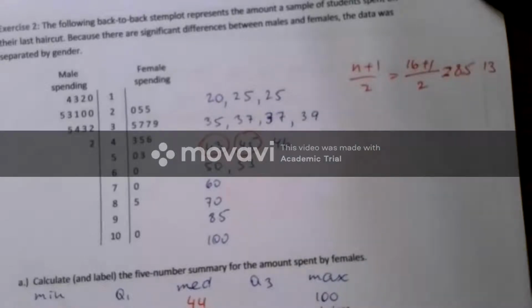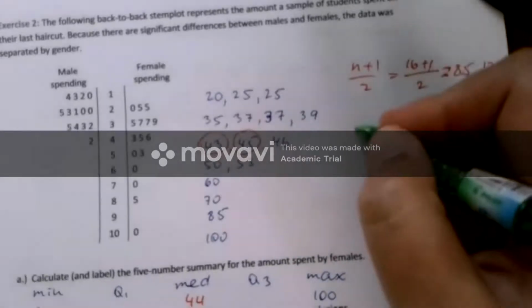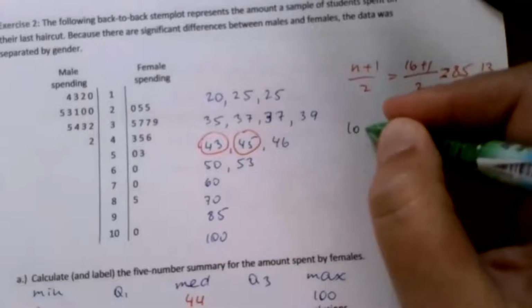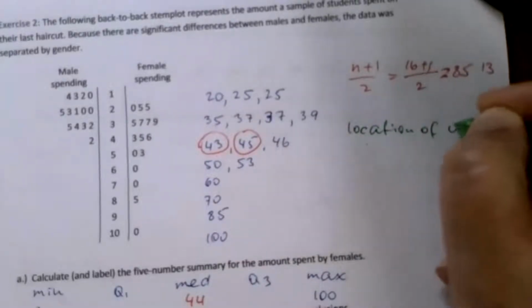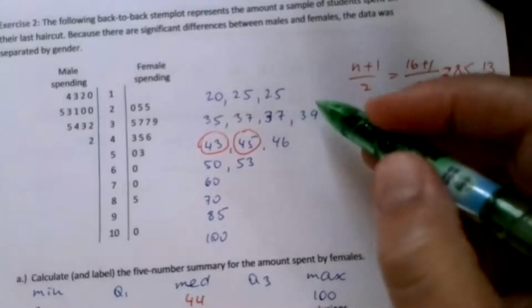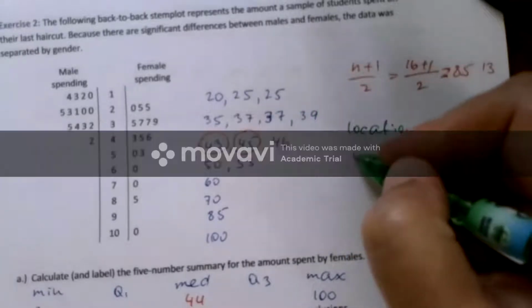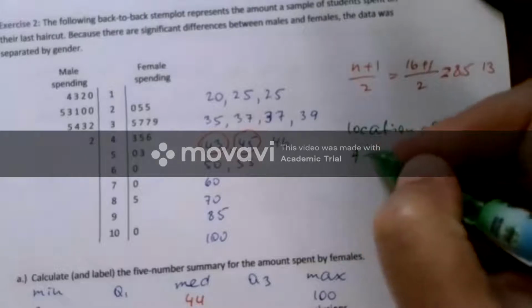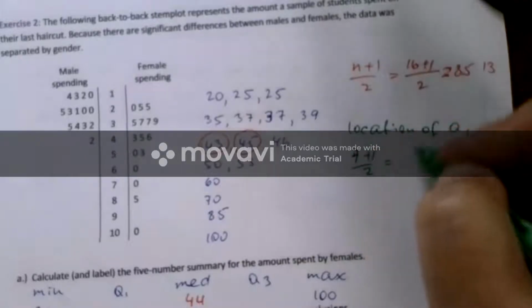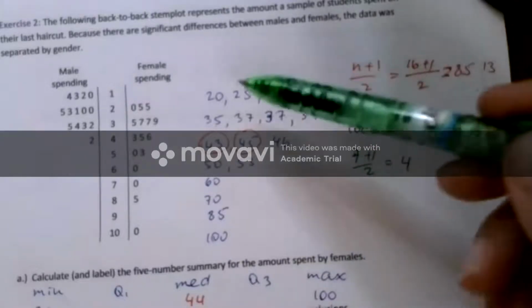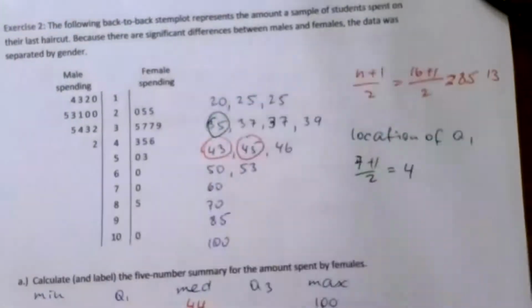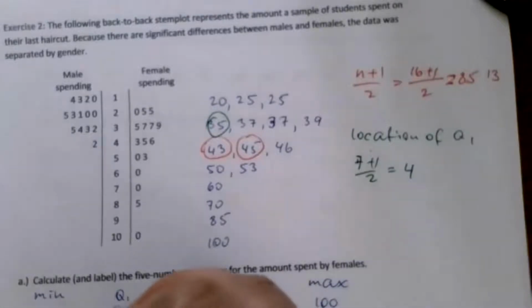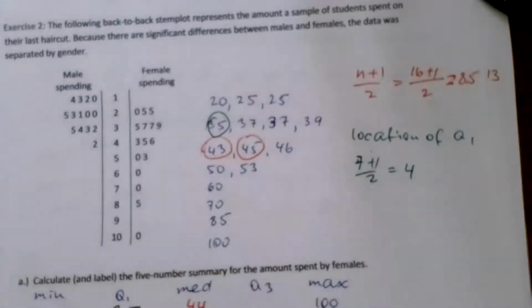So again, the location of Q1, we have n plus 1, so 7 plus 1 over 2 is number 4. So 1, 2, 3, 4. Now our fourth value is 35. So that's our Q1. Q1 is 35.